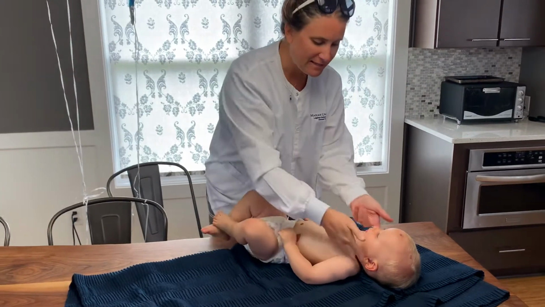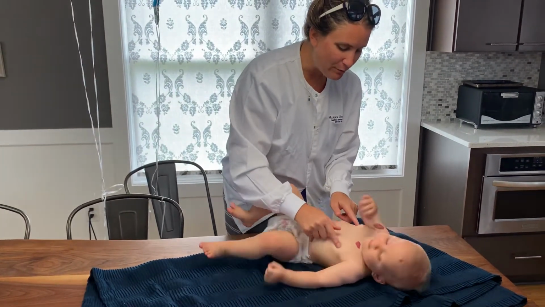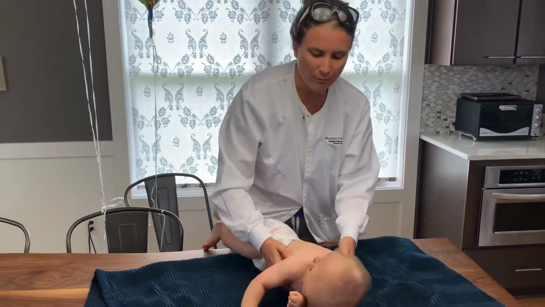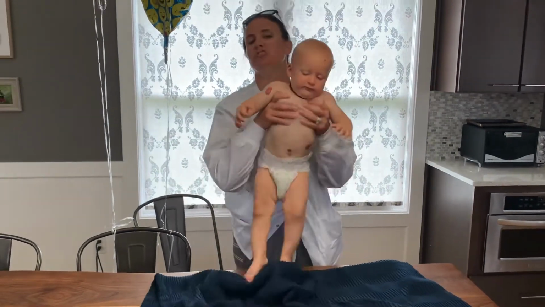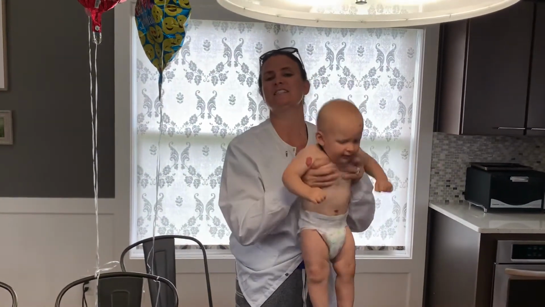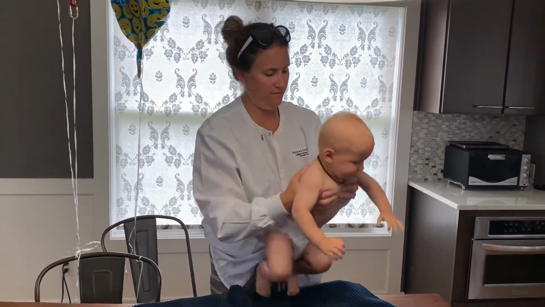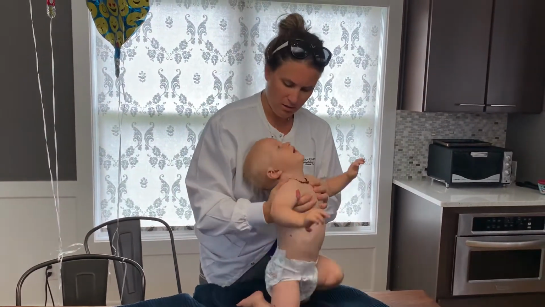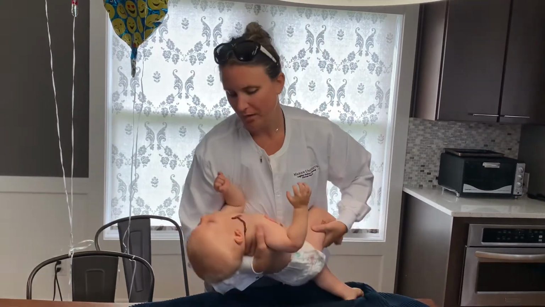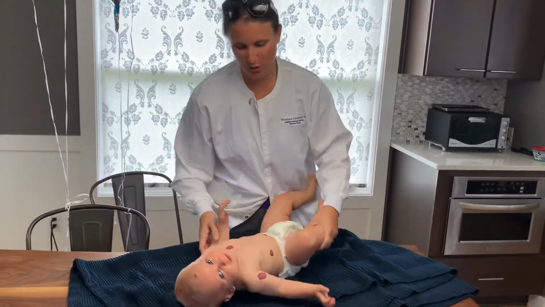His neck looks midline. His breasts should have little breast nodules in them, usually 3 to 10 millimeters. That's perfectly normal. That's usually from maternal hormones, okay?